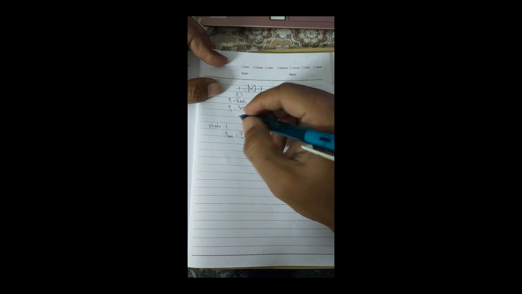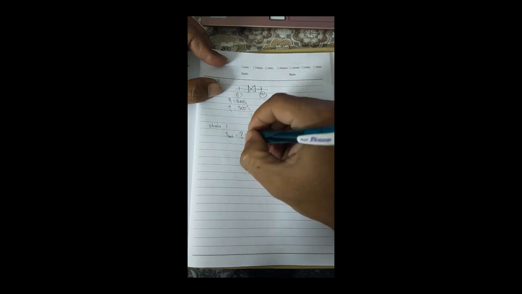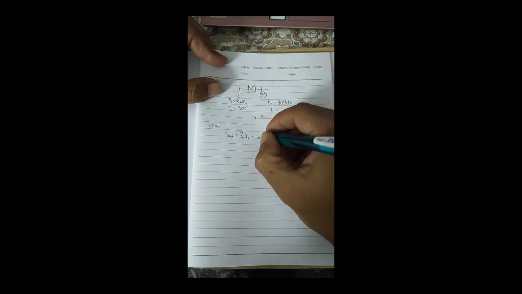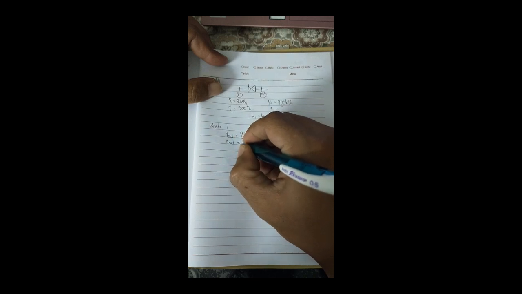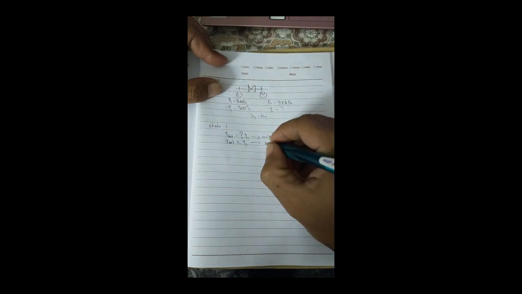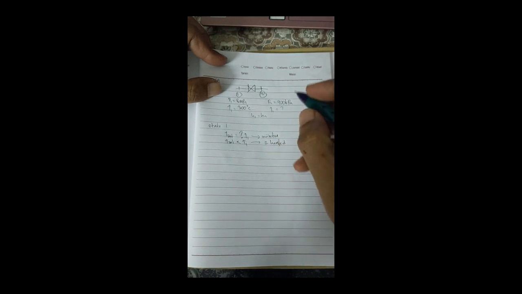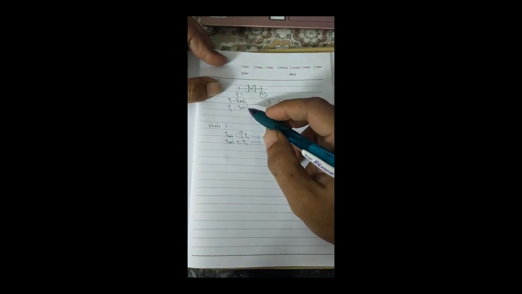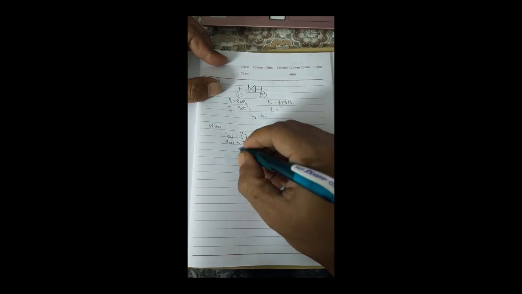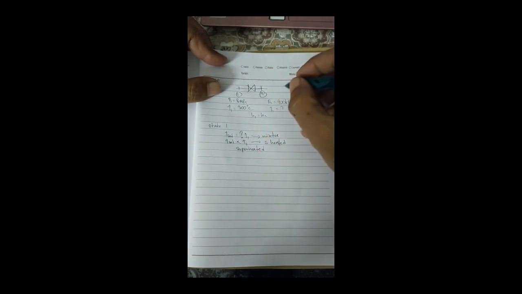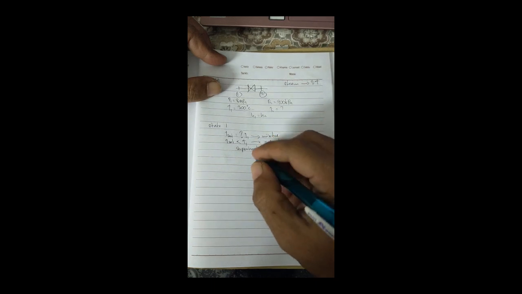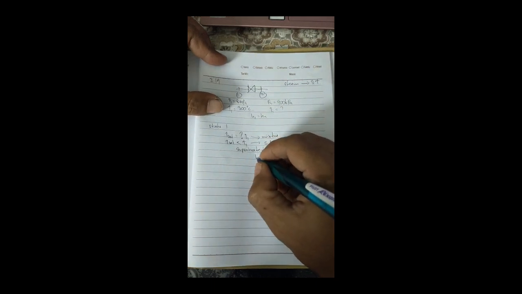If your Tsat is the same as T1, you have a mixture. If Tsat is lower than T1, it's superheated. So as we cross check, it's in the superheated region. Basically it's in the steam table. Okay, superheated, so H1.